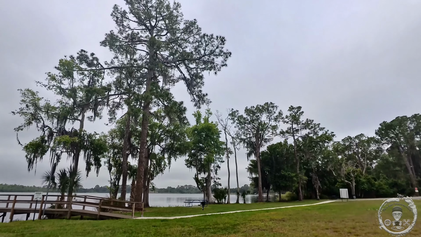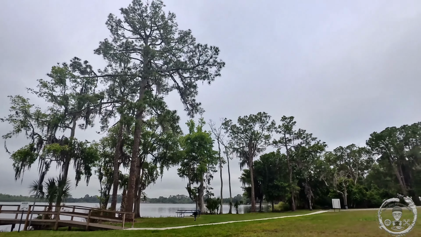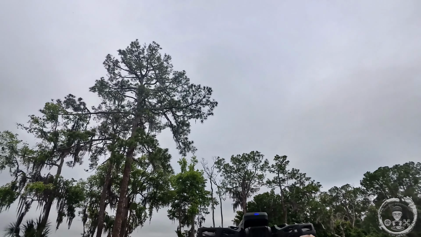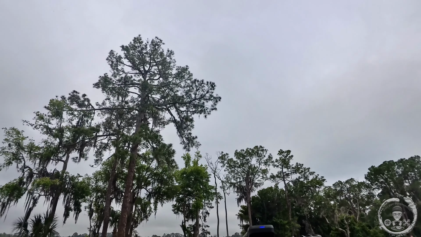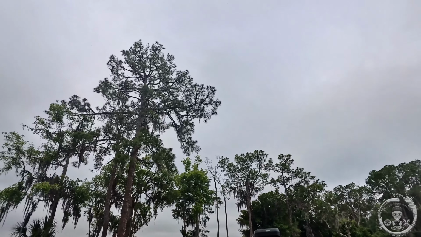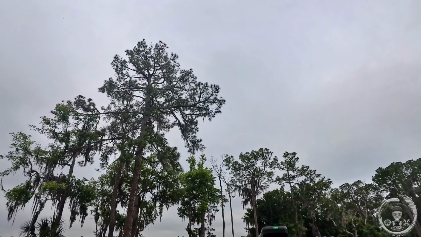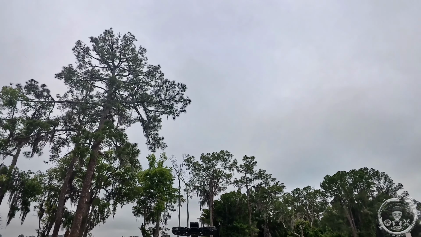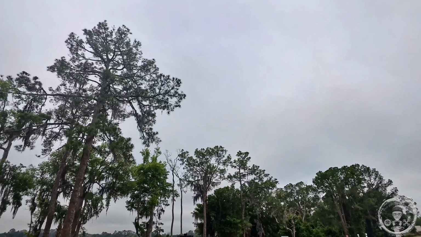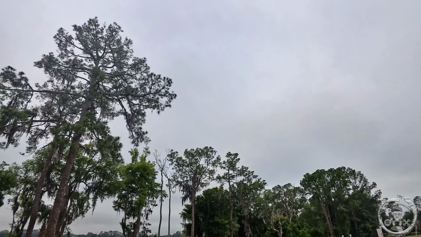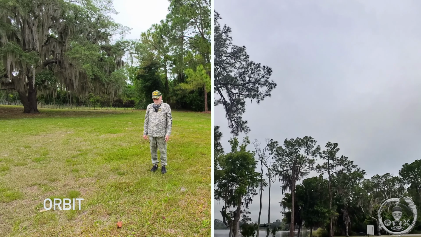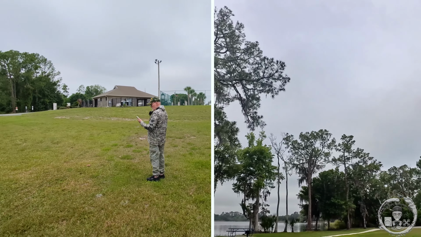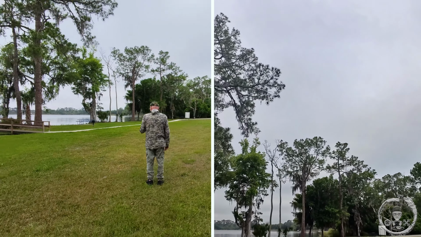All right, next on the agenda, I got to change the parameters on this. I don't want 5 feet. I want to go 13 feet. Hey, hover. Orbit. Orbit. 13 feet. Orbit. And the red light is on, so we're good. Now it's doing an orbit.